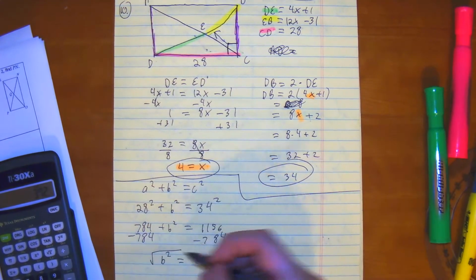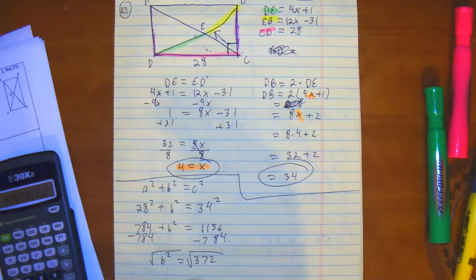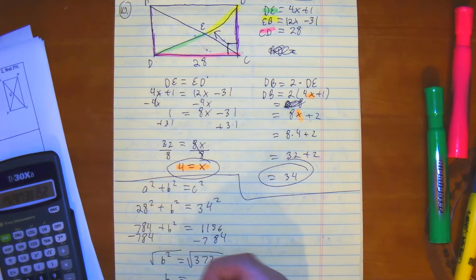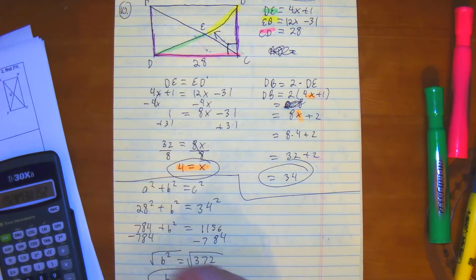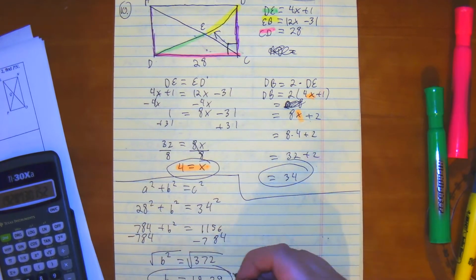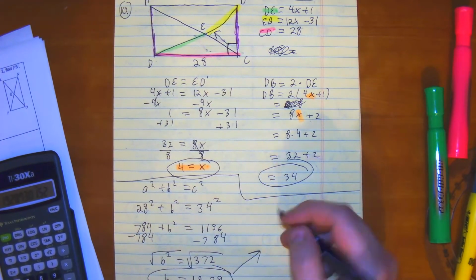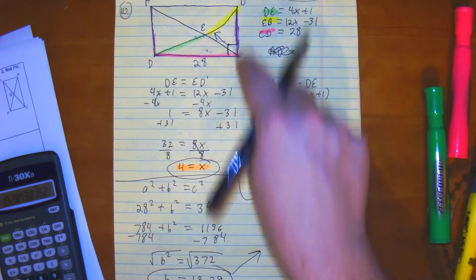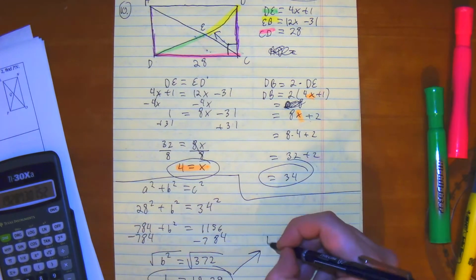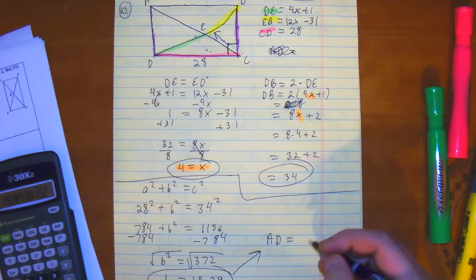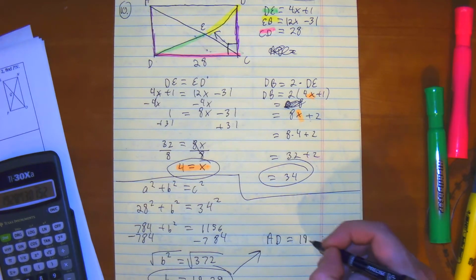From here, we're going to take the square root, and we get b is equal to 19.29. So that means we found BC, which also means we found AD. So AD is roughly equal to 19.29.